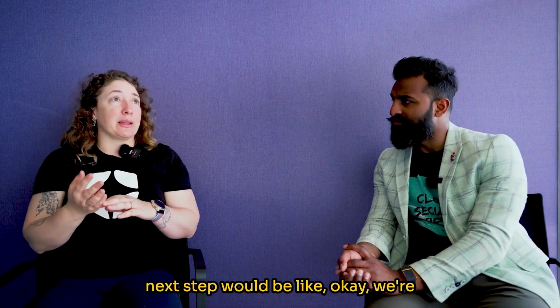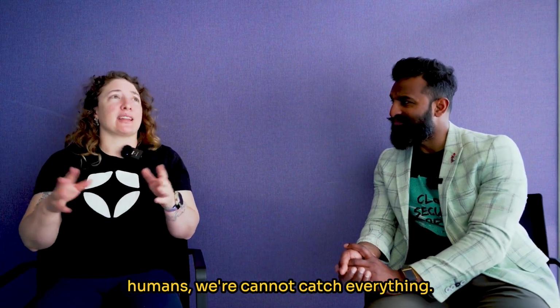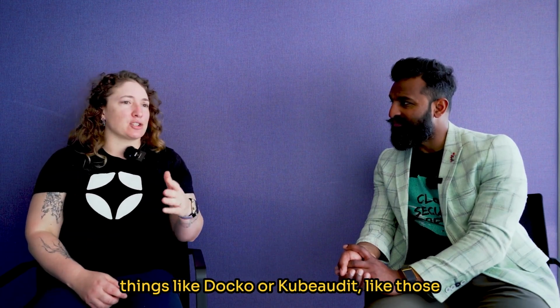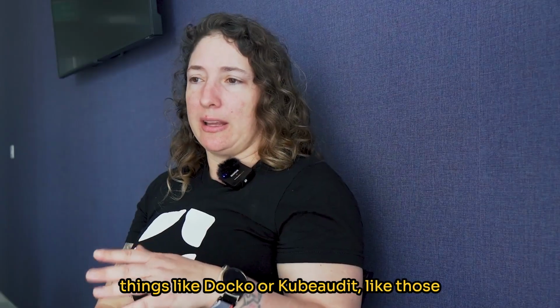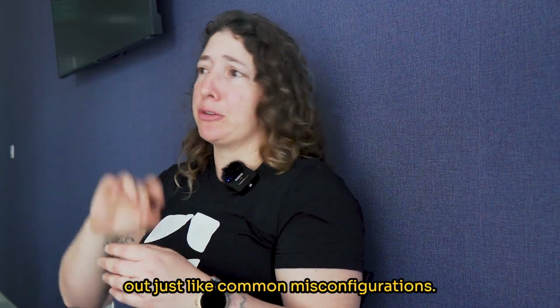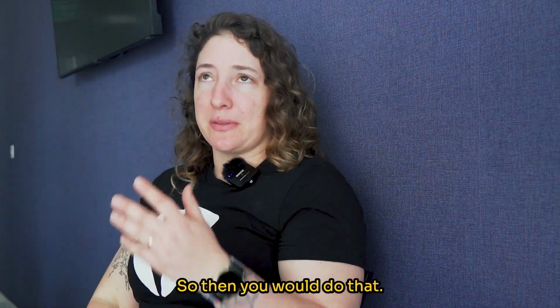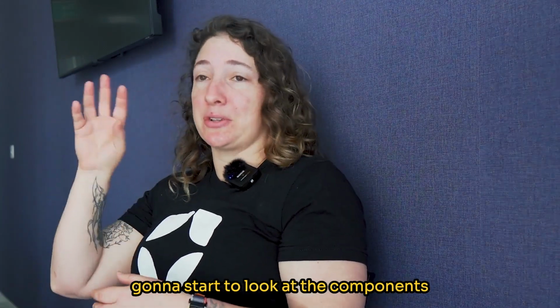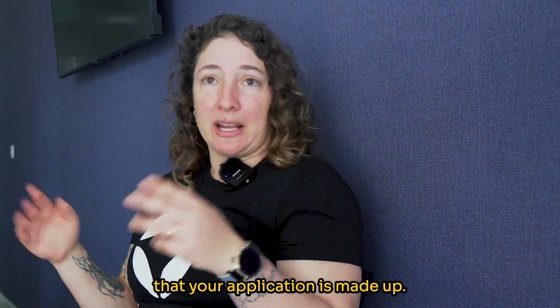And then the next step would be, okay, we're humans, we cannot catch everything. Let's run it through a scanner. There used to be, and I'm sure it still exists, things like Dockle or Kube Audit, those kinds of things that will look at your manifest files, look at your Docker file, and pick out common misconfigurations. So then you would do that. Then you would go into something like Trivy, which goes a layer deeper, and that's going to start to look at the components that your application is made up of.